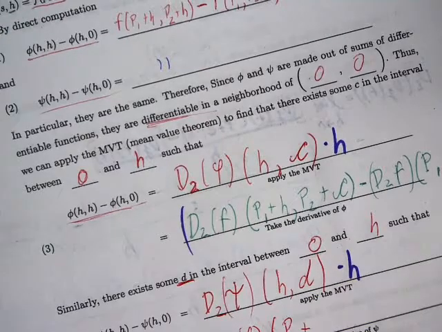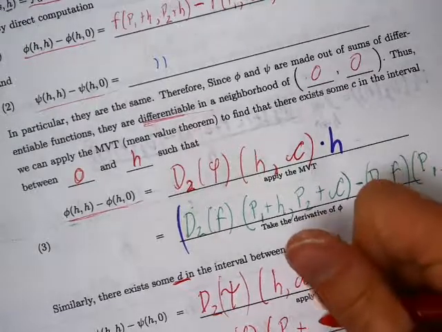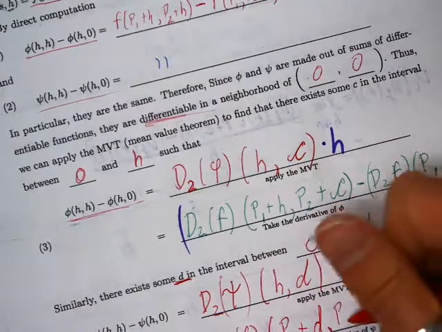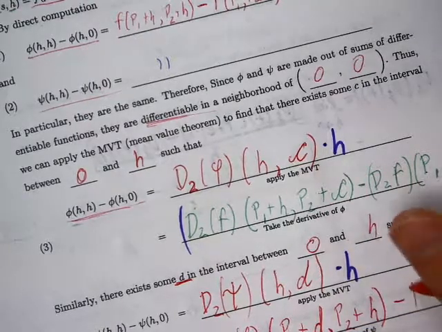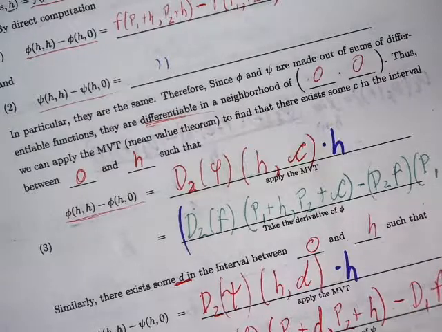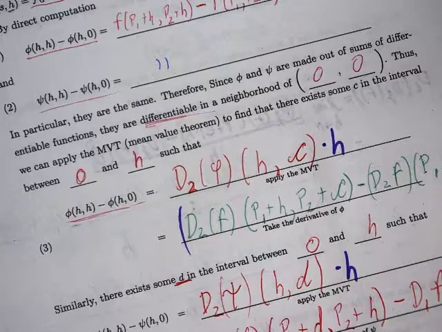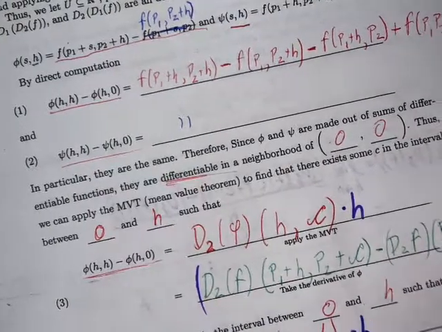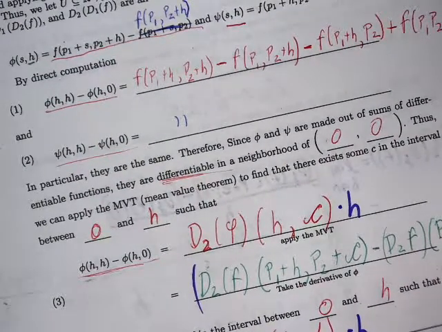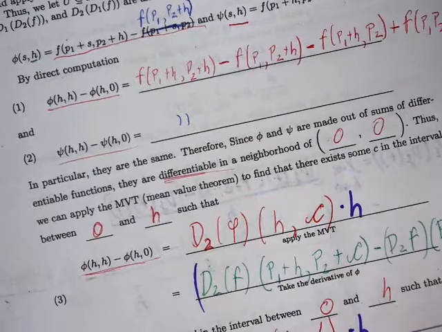So it'll be d1 f evaluated at (p1 plus d, p2 plus h), minus d1 f evaluated at, wait, okay, I see what your complaint was. Should that be a d there? Yeah.